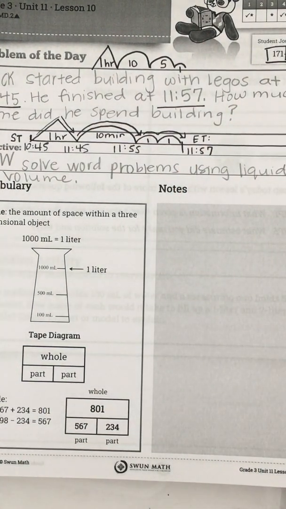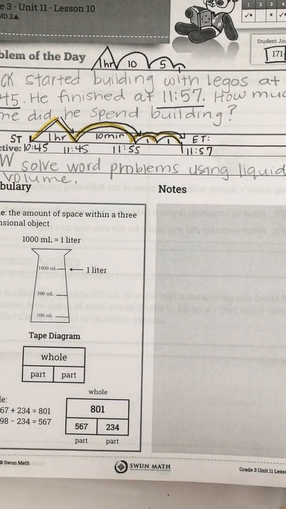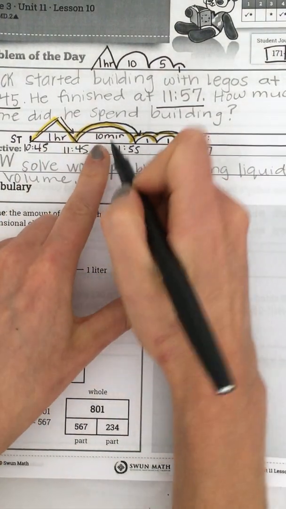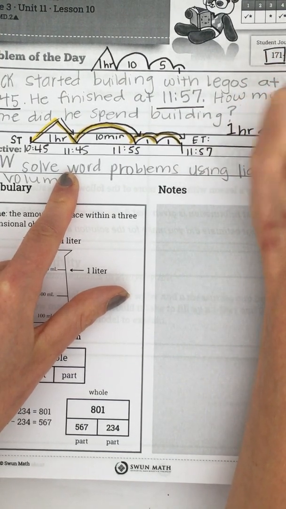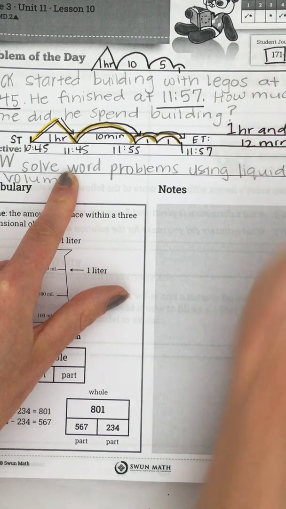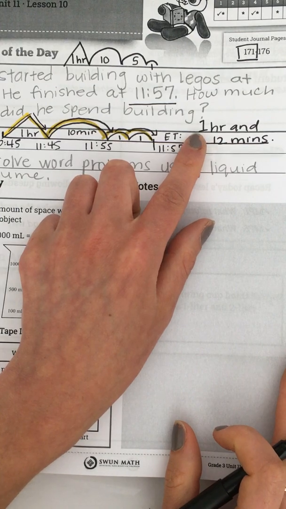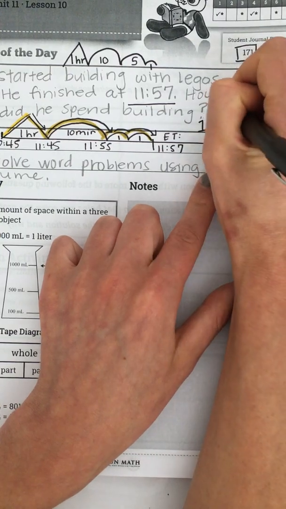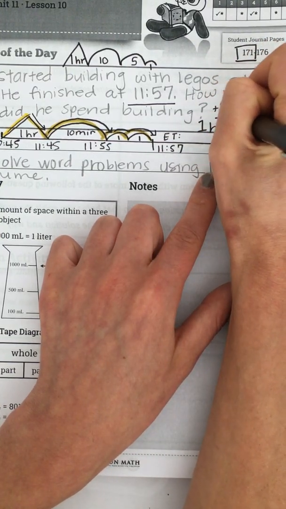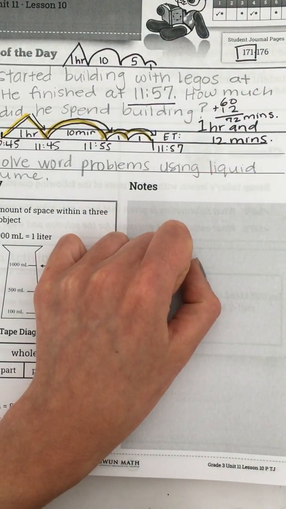So in order to find the difference, what do I need to do? Well, I need to figure out how long that drive took me. Well, it took me 1 hour plus 10, 11, 12 minutes. 1 hour and 12 minutes. Okay? If you wanted to convert this to minutes, you know that 1 hour is equal to 60 minutes, so I would add 60 minutes plus my leftover 12 minutes. So 60 plus 12 gets me to 72 minutes. So 72 minutes is the same as 1 hour and 12 minutes.